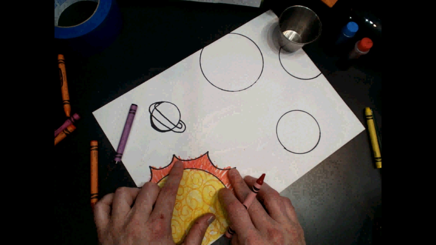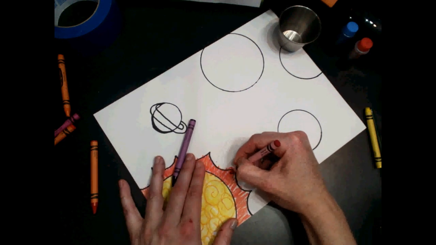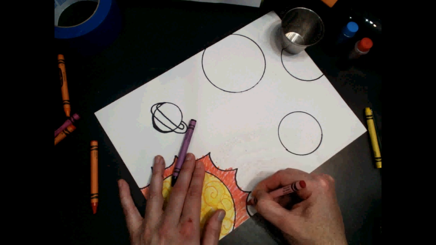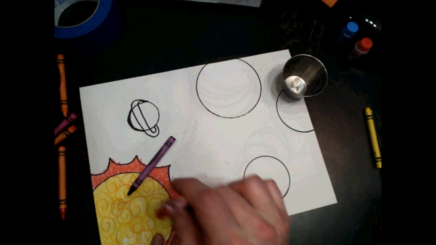And even my little pieces of red and orange that come out of my black lines there kind of look like the bursts that happen on the surface of the sun. You can see those bursts of gases. All right, so there my sun is done.